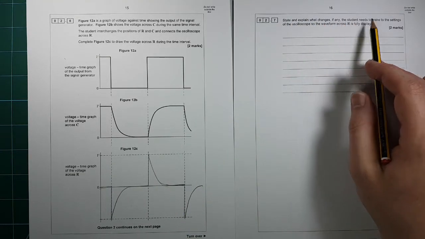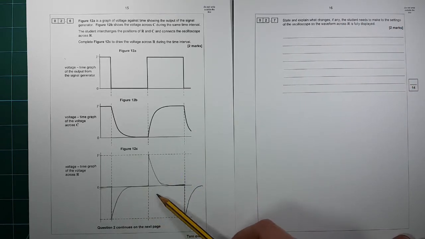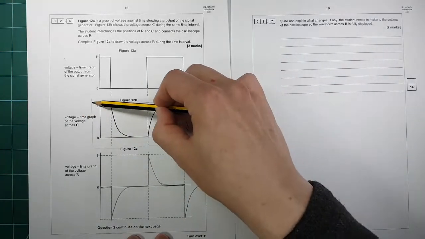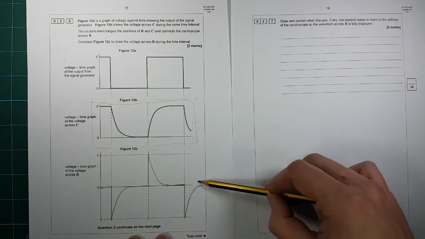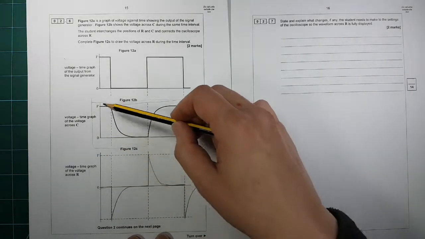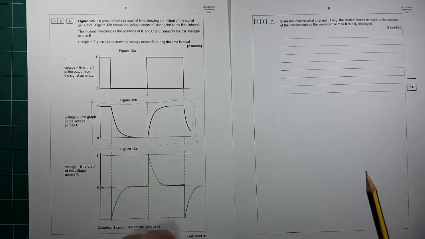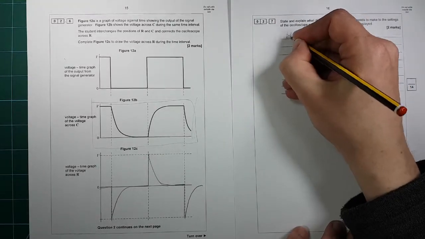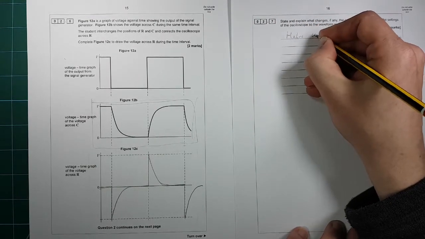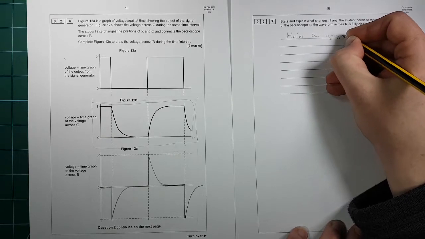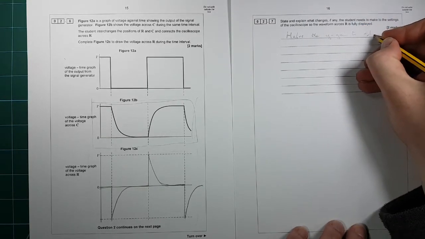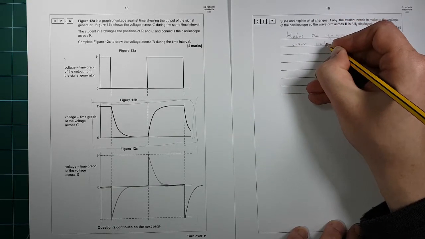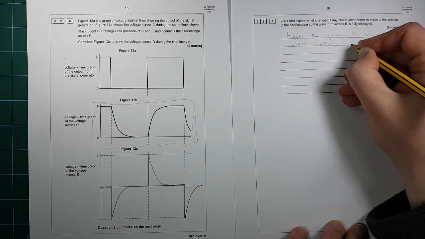So state and explain what changes, if any, you need to do to fit that on the screen. So before, the screen contained about that much. Now the graph is twice as tall, and on the old settings that would go off the top of the graph. So the first thing we need to do is change the Y gain to half its value. So half the Y gain to shrink the wave vertically to fit the screen.